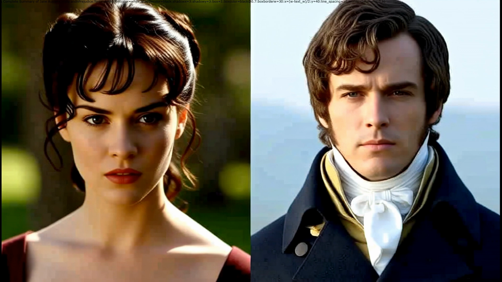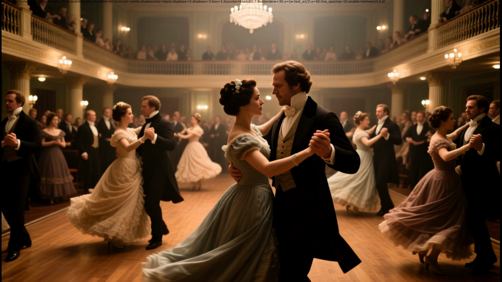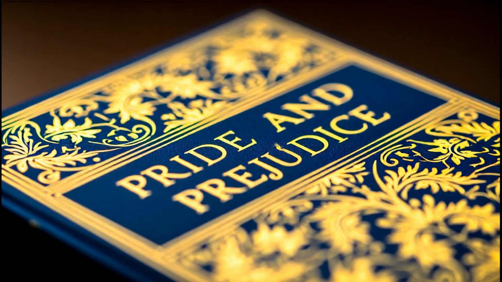This novel is not just a beloved romance, it is a profound exploration of how our initial judgments, our deeply held biases, and even our own sense of self-worth can either build bridges or erect impenetrable walls between us and genuine connection. Imagine a world where your entire future, your financial security, and your social standing hinged almost entirely on one thing: marriage. For women in late 18th and early 19th century England, this was not merely a romantic notion, but a stark economic reality.